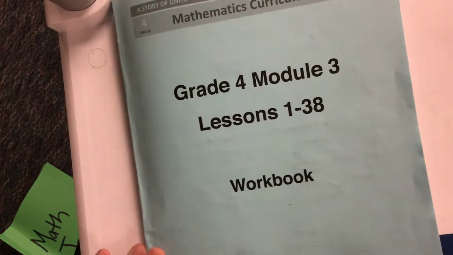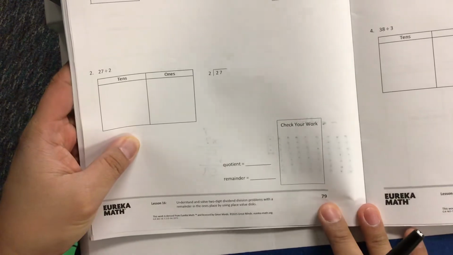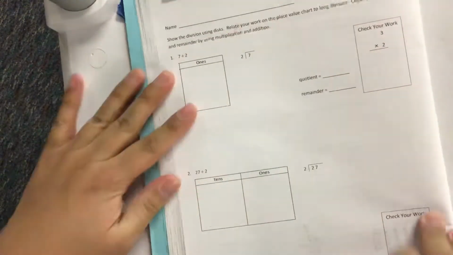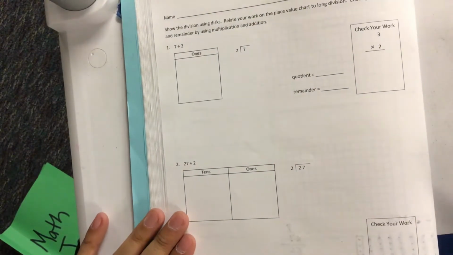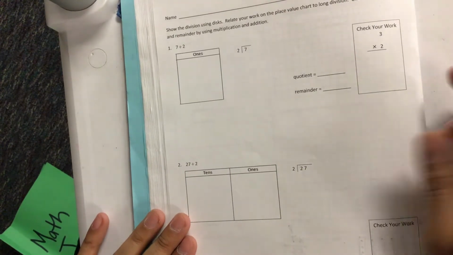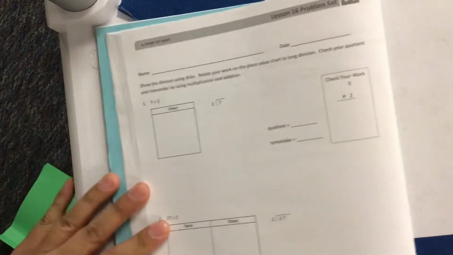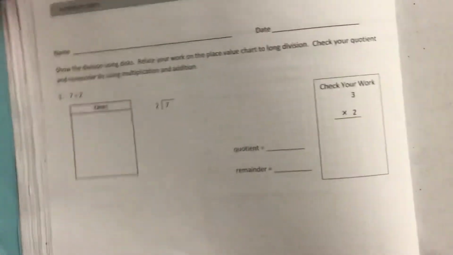Okay, we're looking at grade 4 module 3. Make sure you're in this exact book, and we're going to turn to page 79. I'm going to work on the first two with you, and then your job is to do the other ones, 3, 4, 5, and 6, during your independent work time. So let's take a look at number 2 and see how we can solve this together.